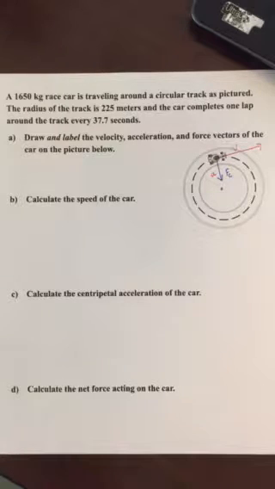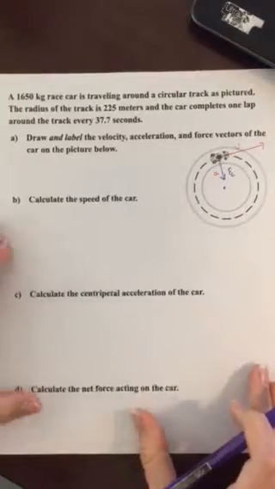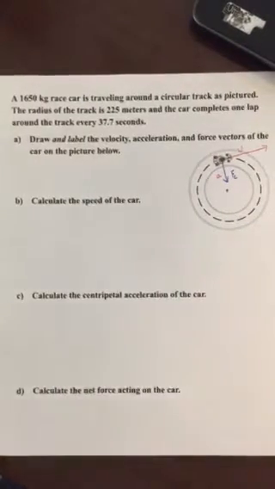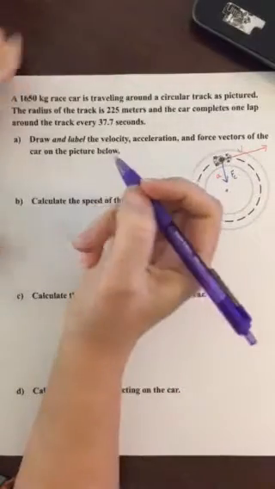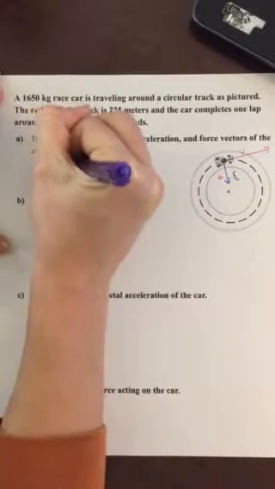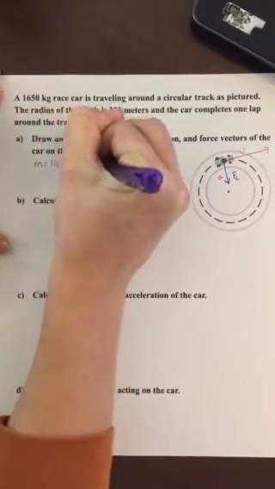So with this problem, it's also going to be important to identify our given information, and we can label that in part A as well. So the given information in our problem, we have a mass of 1,650 kilograms.